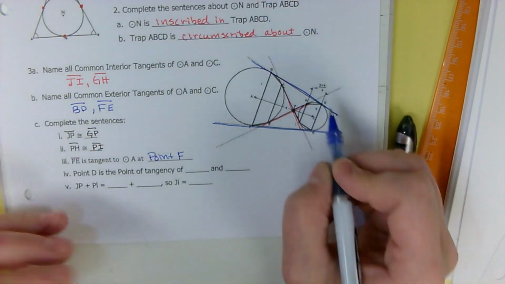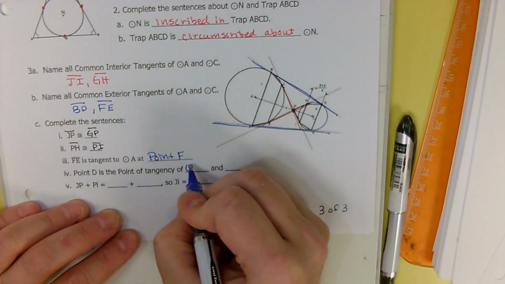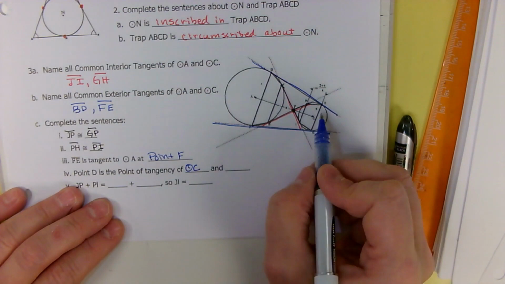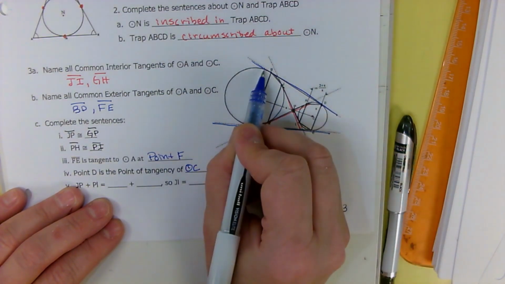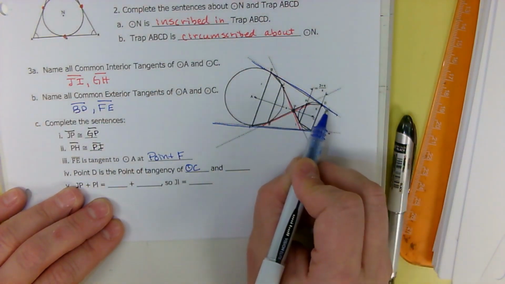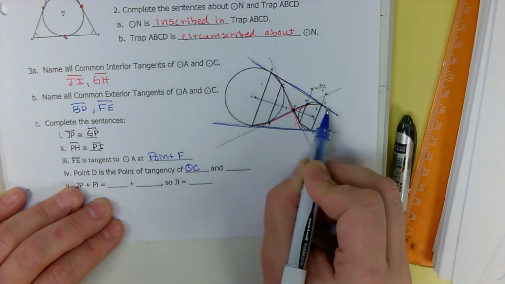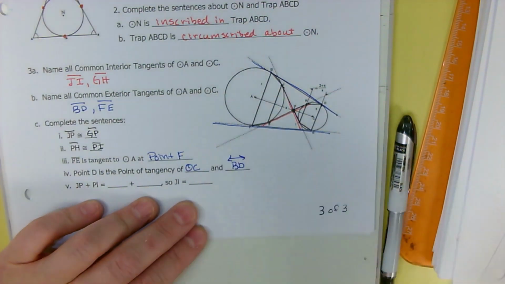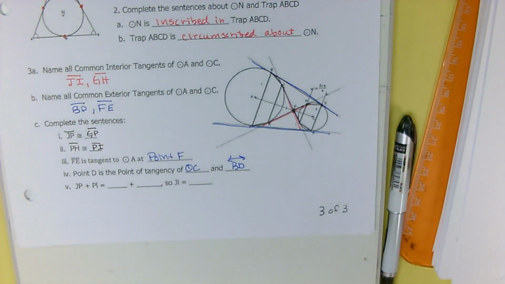Obviously it's tangent to the circle, but it's also the point of tangency of this segment BD. It's the point of tangency between BD and the circle. So line BD would be the other structure it's a point of tangency for. So point of tangency is for circles and lines.